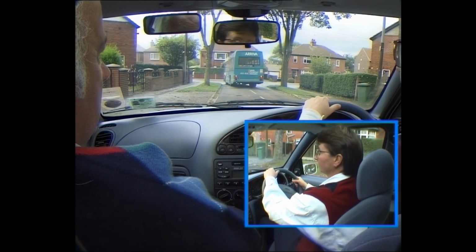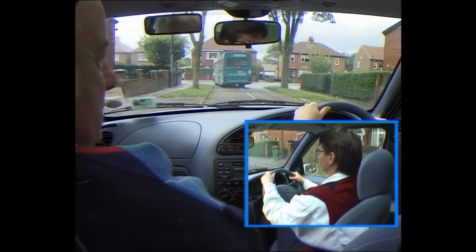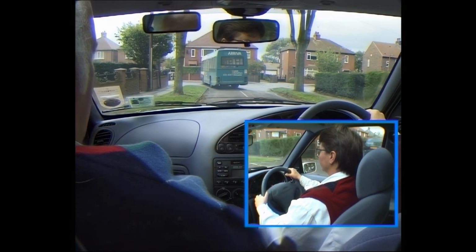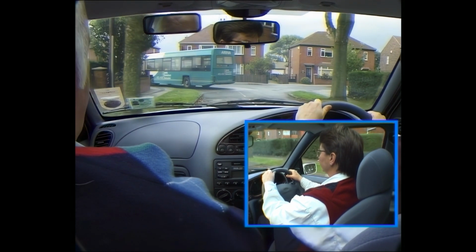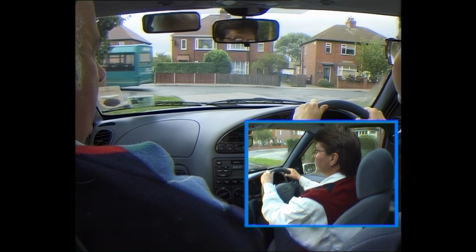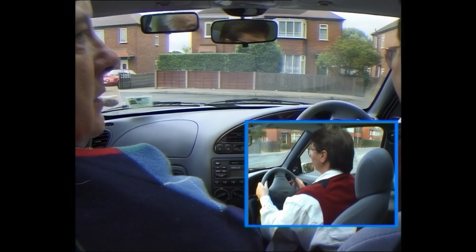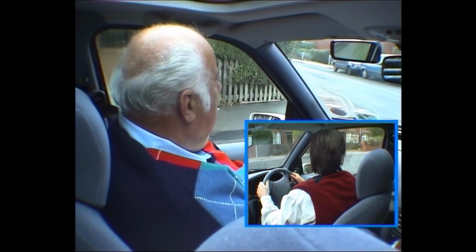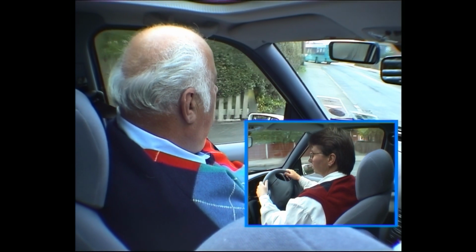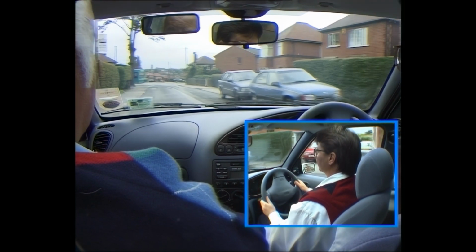And we're going to turn to the left here, same way as the bus. So just think about what you're doing here. Just nice early observations. Right, okay, good. And now we've got a crossroads, we're going to turn to the right.